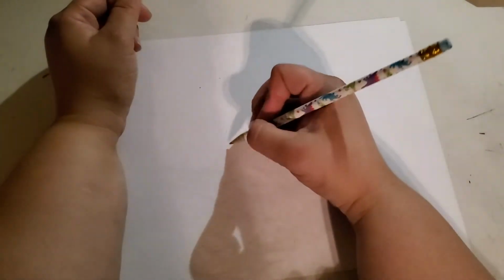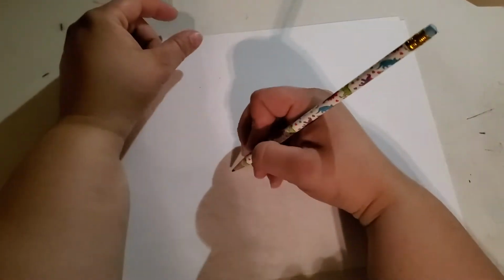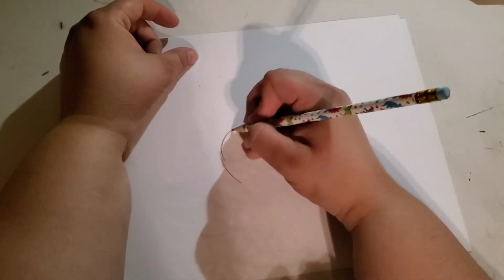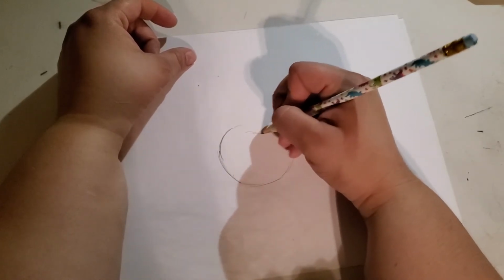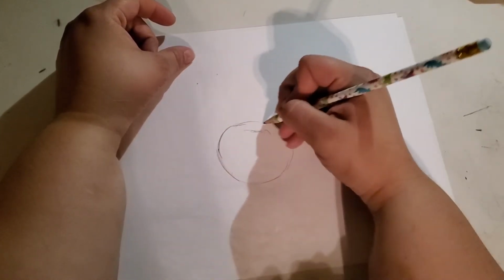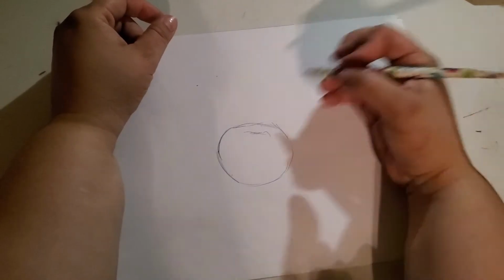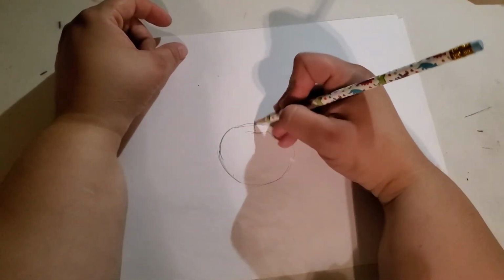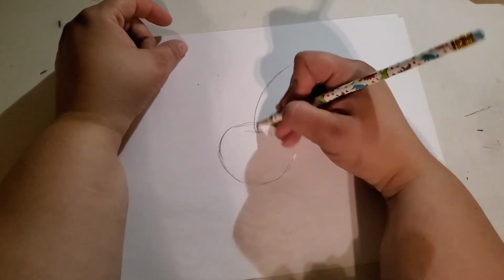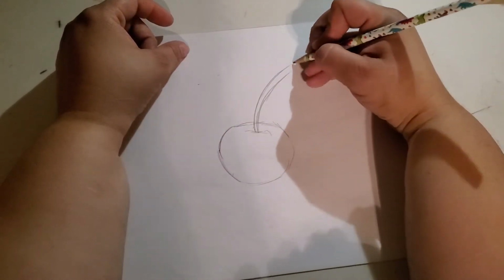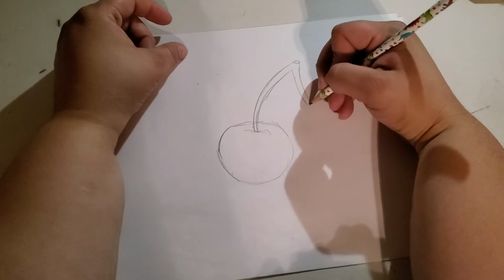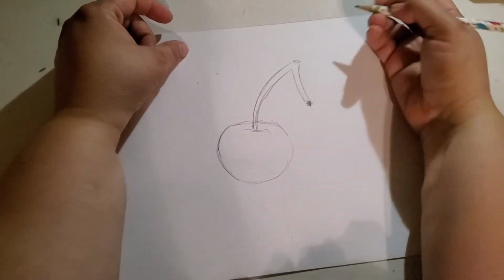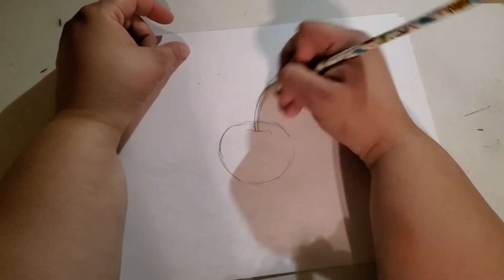But I'm going to go ahead and just draw a cherry. So I'm going to draw this cherry from my memory. And I'm going to draw the general idea of the cherry, which is a sort of almost squashed oval shape. Add a stem. And just break a little stem off right there. And I'm going to go ahead and add a little leaf off to the side.